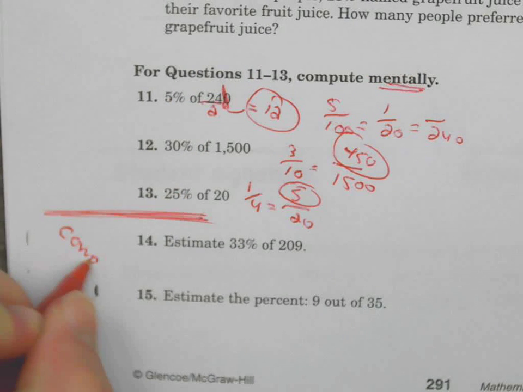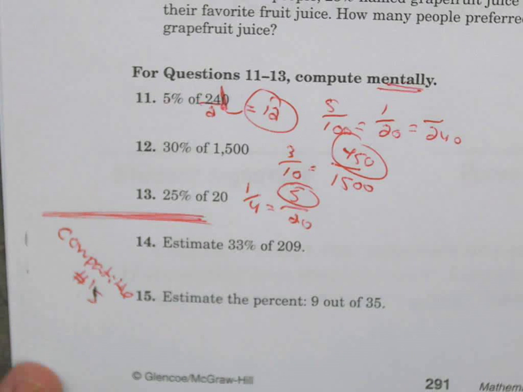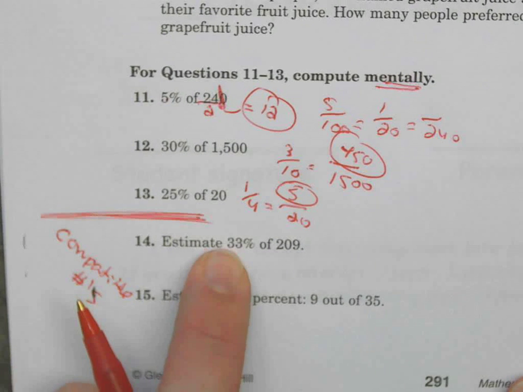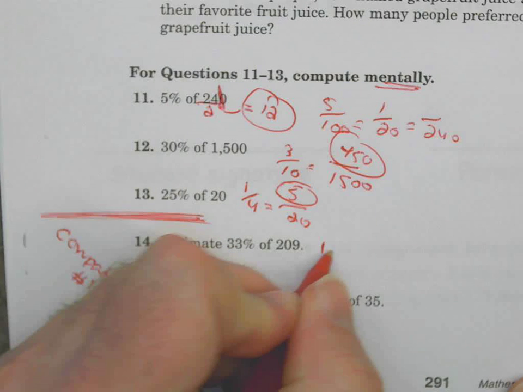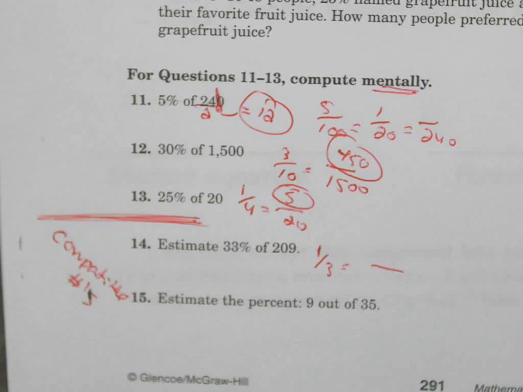I'm going to draw a long line here tomorrow that says these are estimating questions that want us to use compatible numbers. Compatible numbers are numbers that are close to being what they are and they work. So that means I don't have to use my official rounding rules. I want you to use 33%, 1/3. 209. What's really close to 209 is going to be slick with a 3.